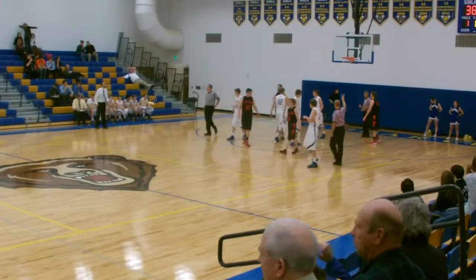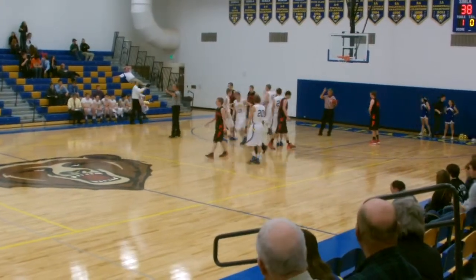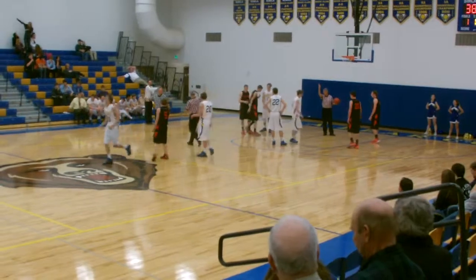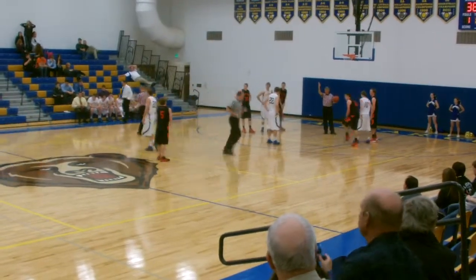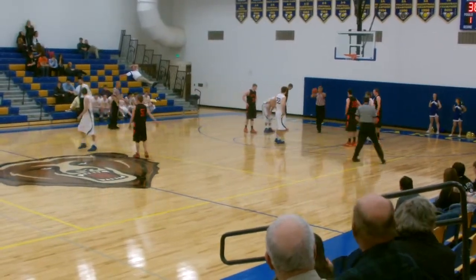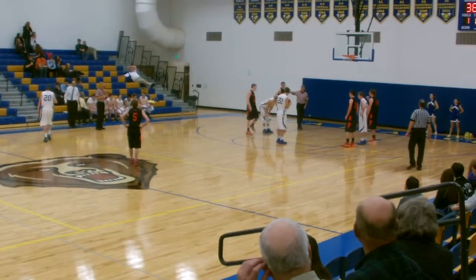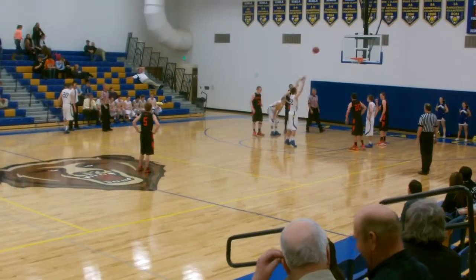Mark's got the foul. Did you notice how Mark took a step down and had a great look at that? This is a 2-shot foul. There's the switch. Mark goes opposite. David's got the ball in the shooter's hands.